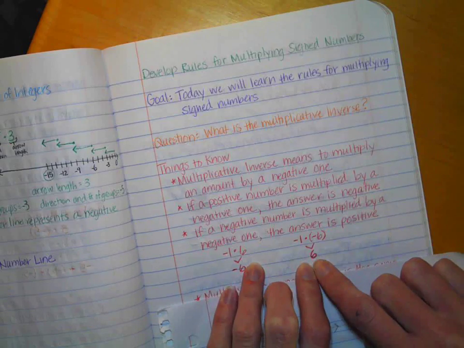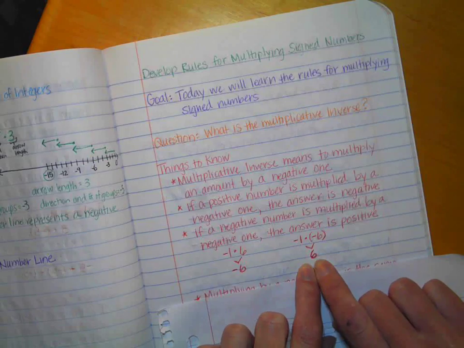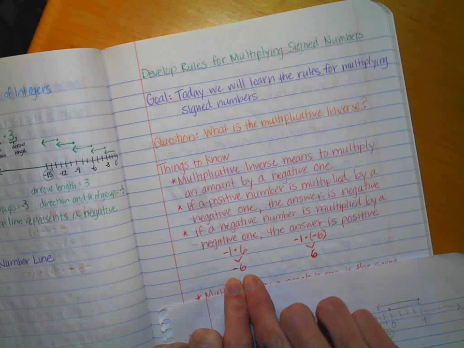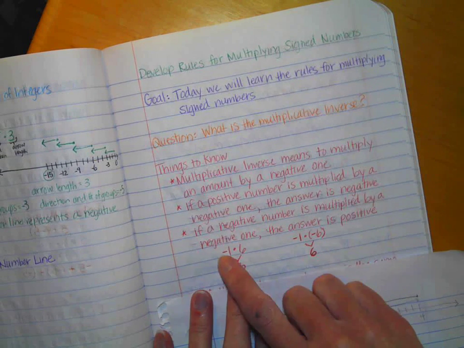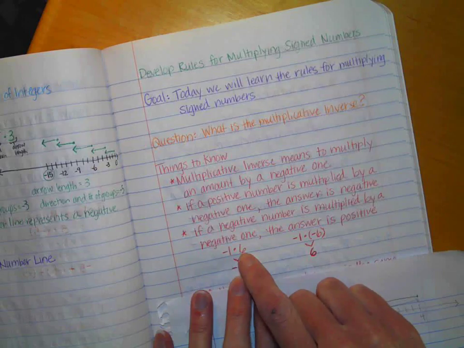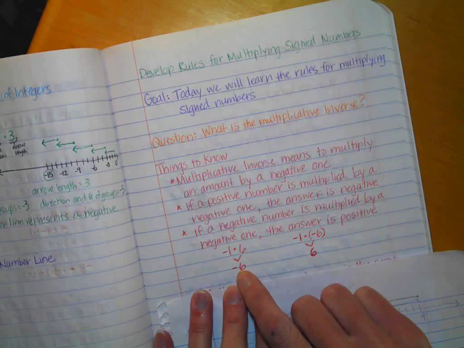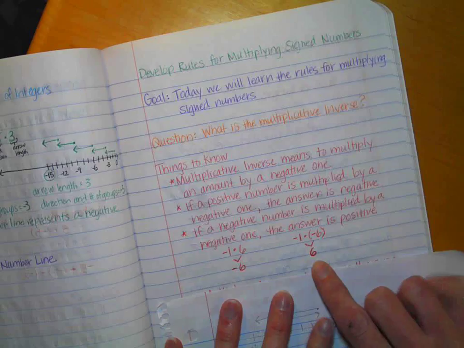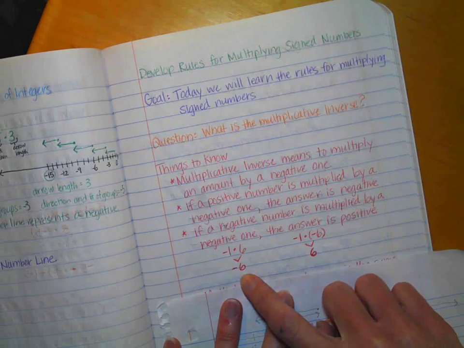The answer is 6. So we have negative 1 times a negative 6 gives me a 6, whereas if I take negative 1 times a positive 6, I get a negative 6. What I'm trying to show you right here is when you take a negative 1 times any amount, you're going to get the opposite. This was a positive 6, now it's a negative 6. This was a negative 6, now it's a positive 6. That's what multiplicative inverse means. You multiply it by a negative 1 and your answer is the opposite.